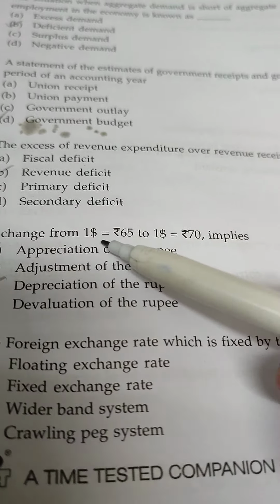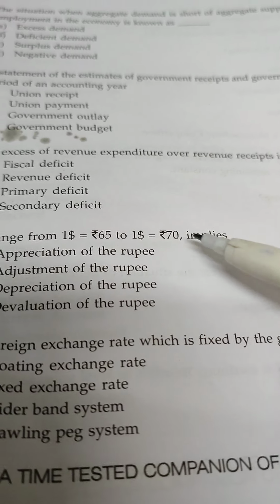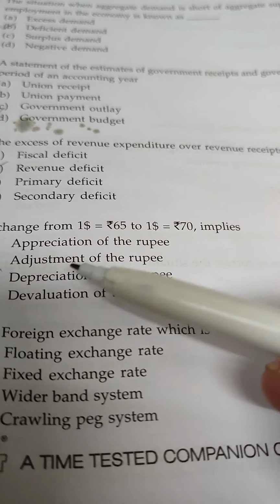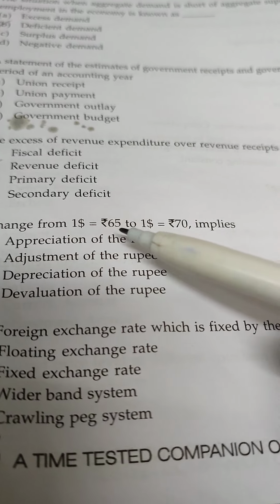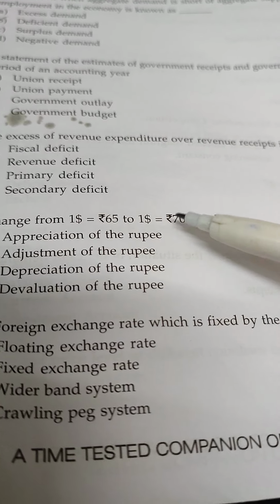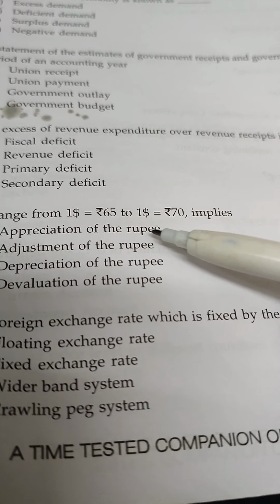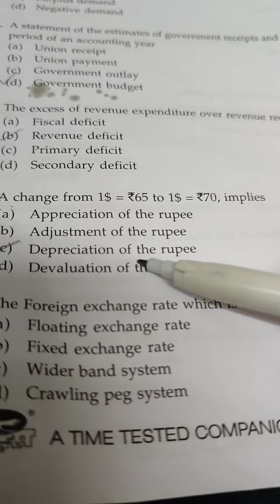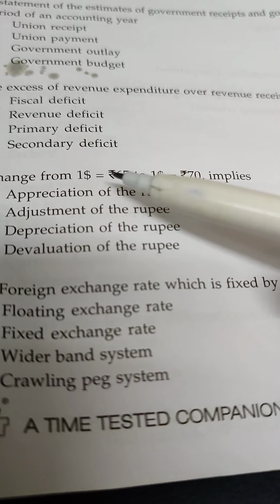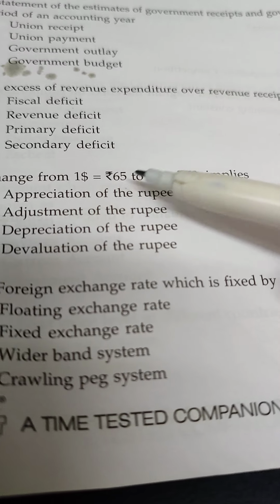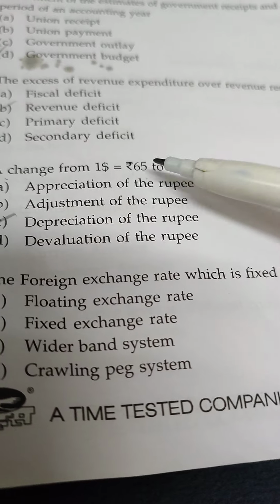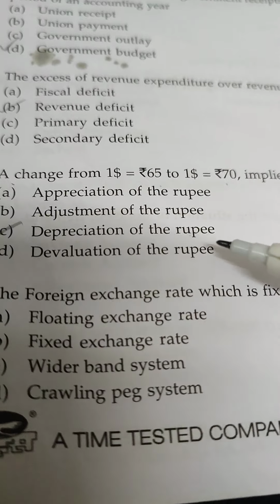A change from $1 equal to rupees 65 to $1 equal to rupees 70 implies whether there is an appreciation of rupee? No, it is not appreciation. It is depreciation of rupee, because earlier we used to get a dollar by paying 65, now we are paying more. So the value of our money has decreased in terms of dollar, and that is called depreciation of rupee.